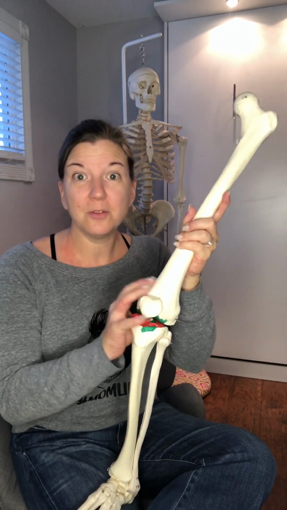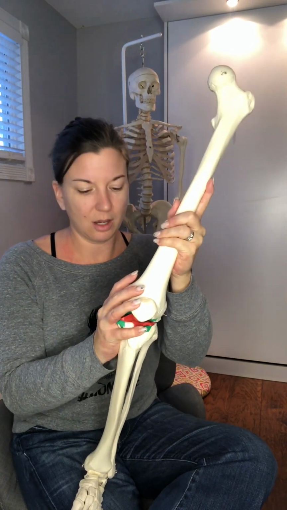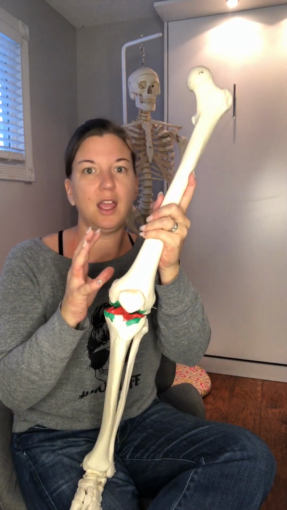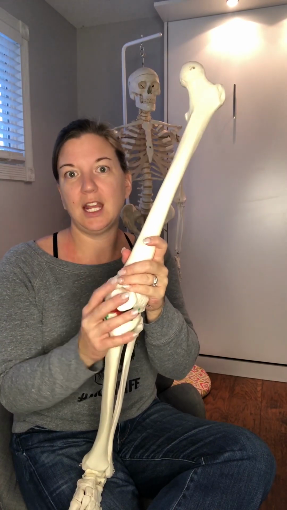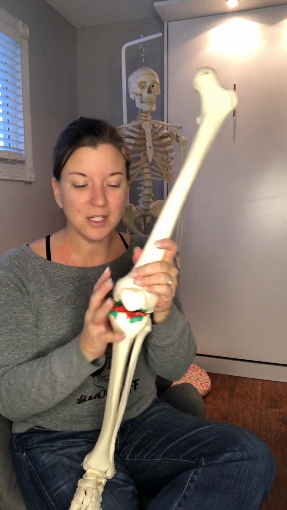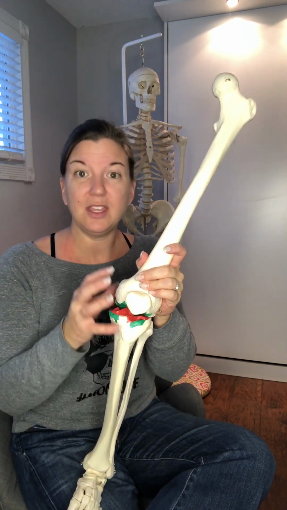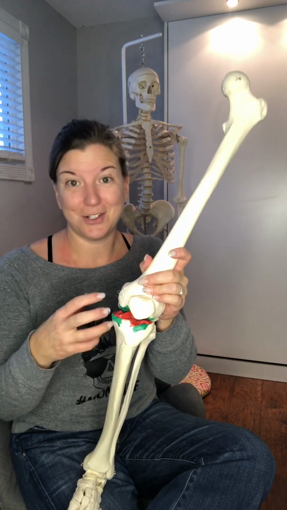So those are some of the really cool things about the joint. There's a lot of other stuff that we could talk about, vasculature and innervation and that sort of thing. But today I just kind of wanted to go over the actual structure of the joint so that you could kind of understand the interaction between the different structures, okay?